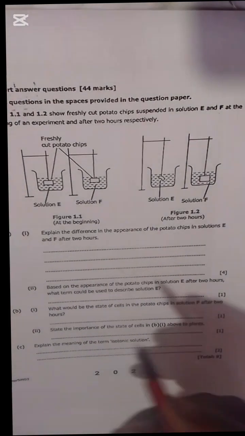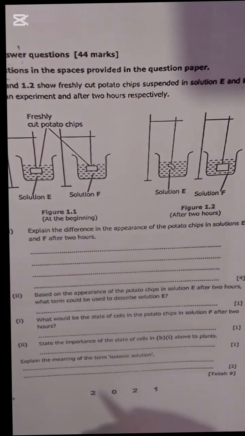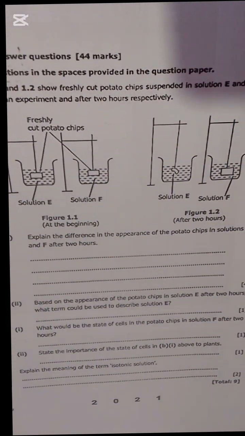You will learn that after 2 hours, the potato chip in solution E has reduced in size. It has become smaller.